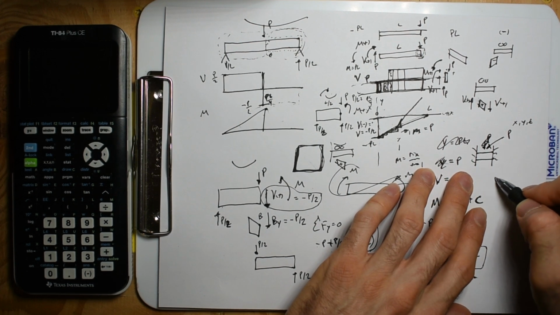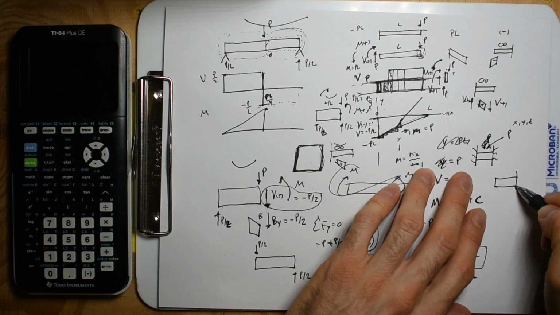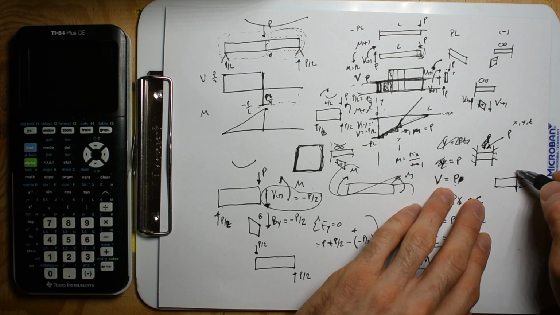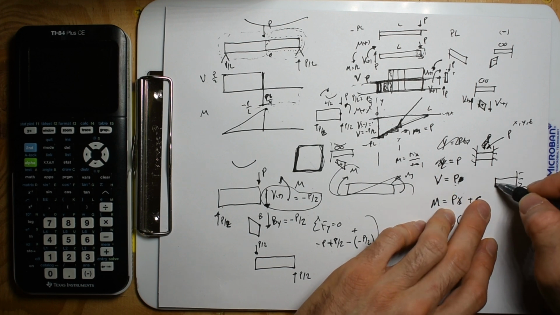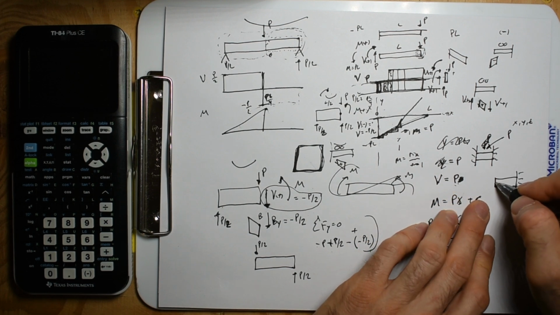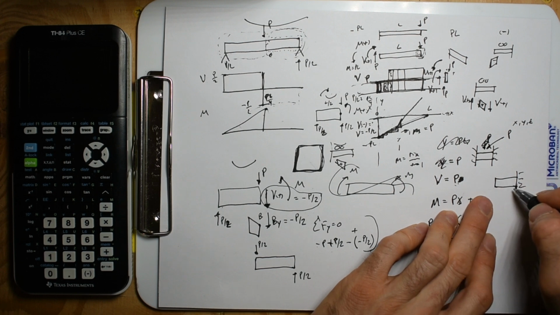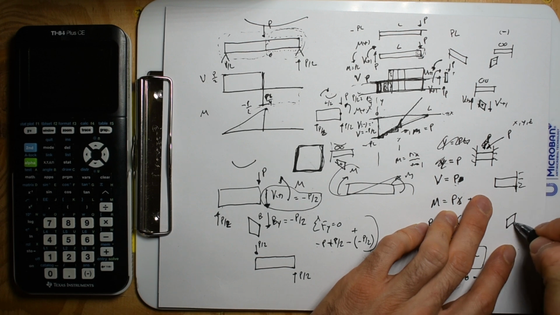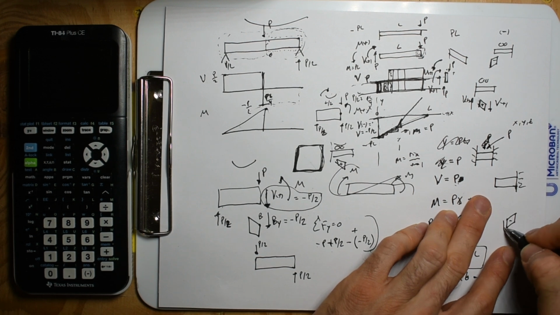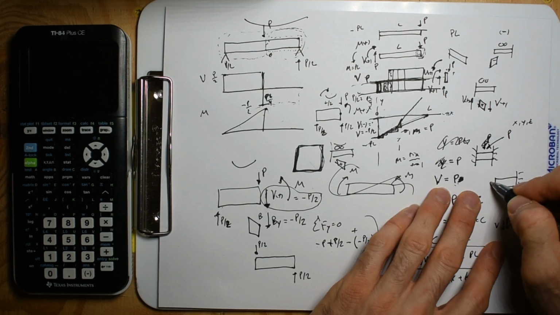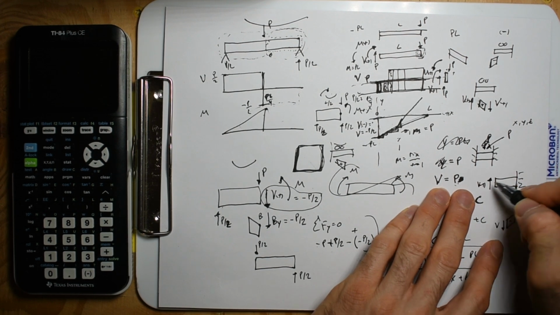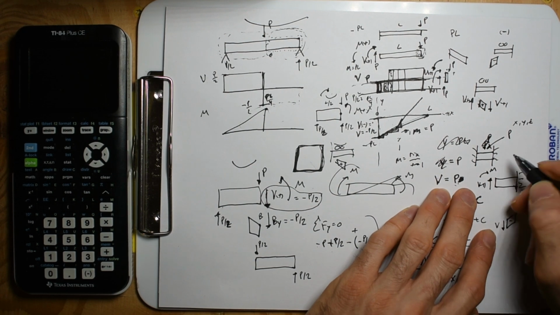And so if we chop that out, and we do something like this, we expose the face, and we go back to our convention that if we drive the car on this right to left side, it's going to go like this, and that's going to be a negative shear. So a positive shear will be in that direction, and then the moment will be in this direction.